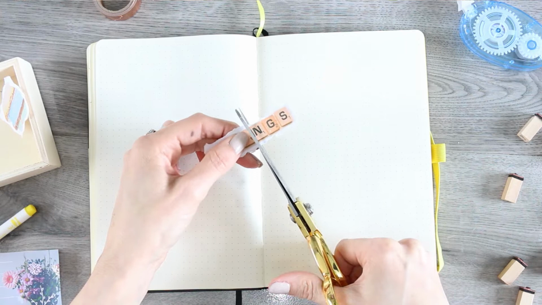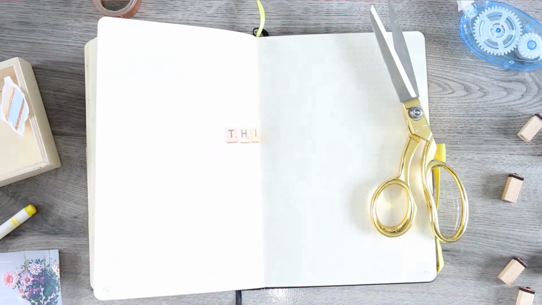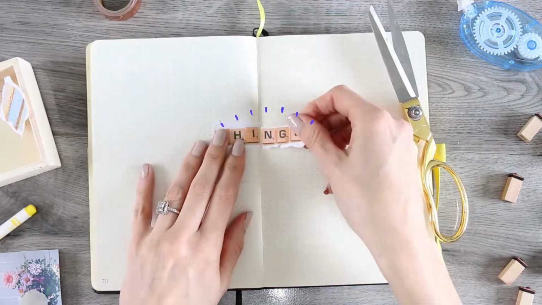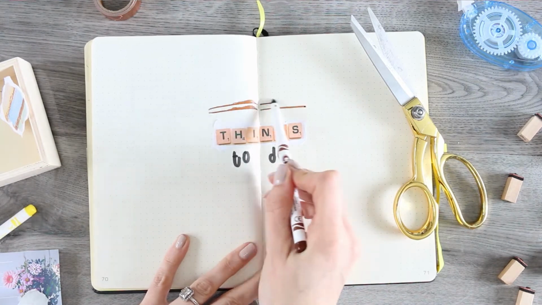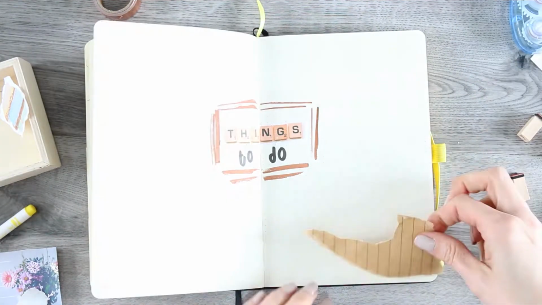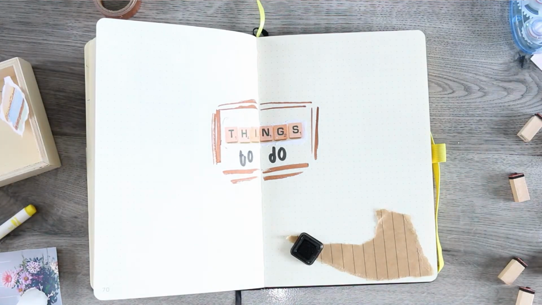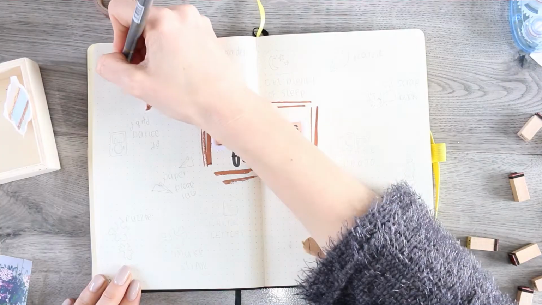And then for my last spread, I took this sticker which says things written in the little Scrabble pieces, and I just cut it in half because I wanted it in the middle of my planner so I could write things to do. And then at the bottom I'll be putting some of the brown scrap paper, and then using my little stamps I will just stamp in quarantine. So these are things that I just come up with off the top of my head. I can add to this.